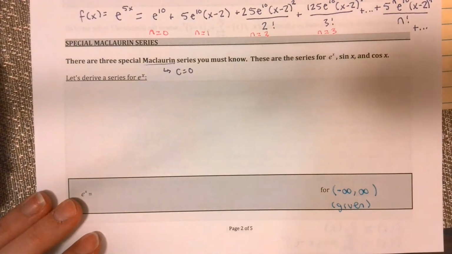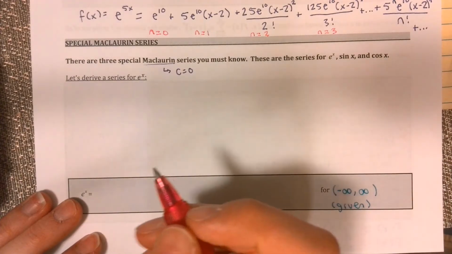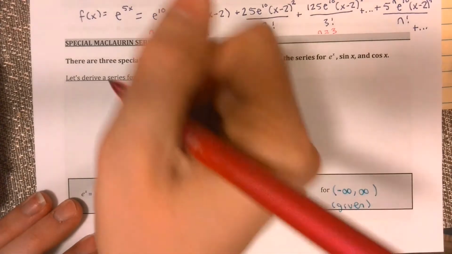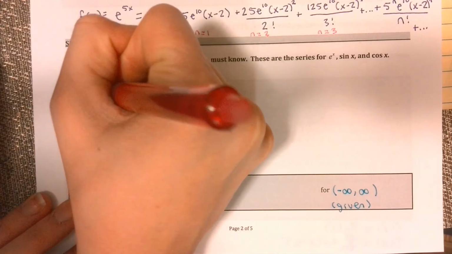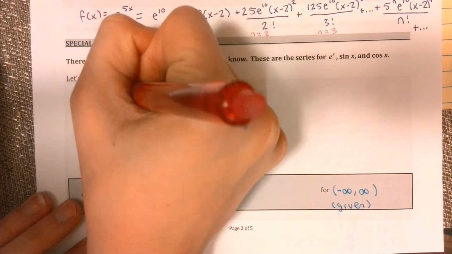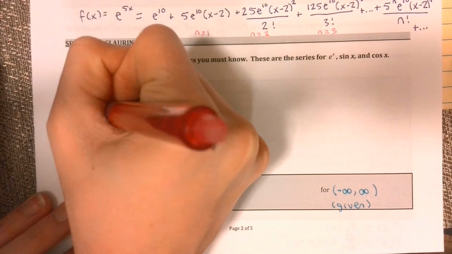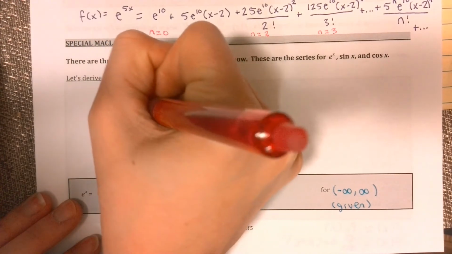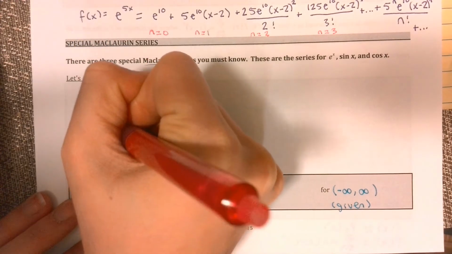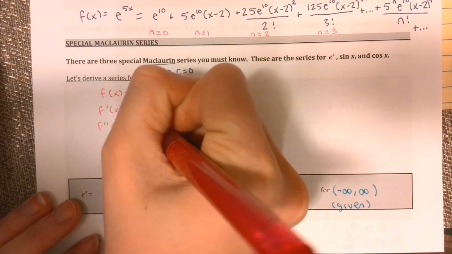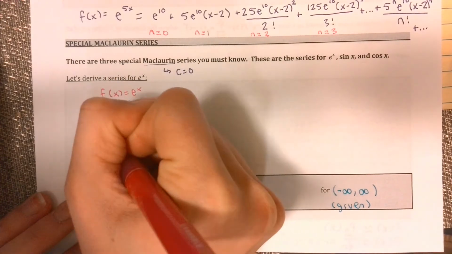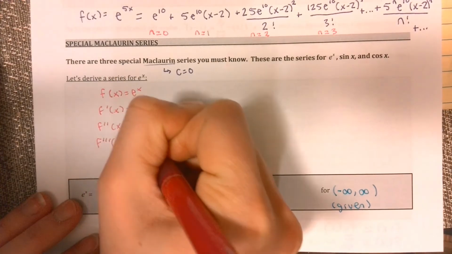So if I'm going to derive the series, I need to write at least the first 4 non-zero terms and the general term. So f of x is e to the x, f prime of x is e to the x, f double prime of x is e to the x, and the third derivative is e to the x.